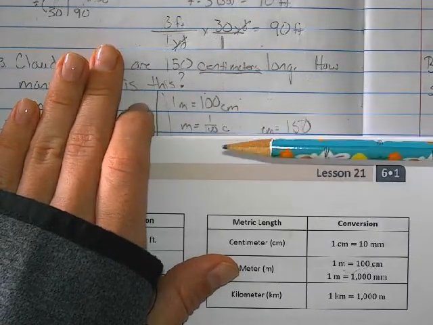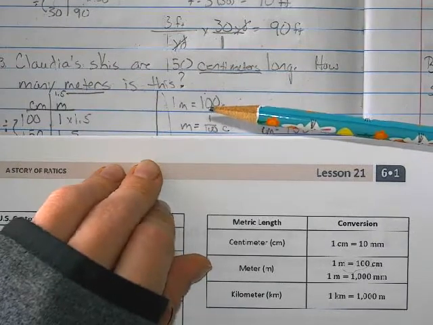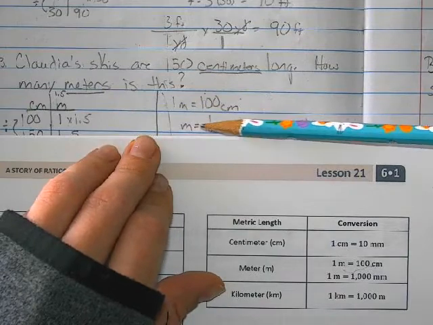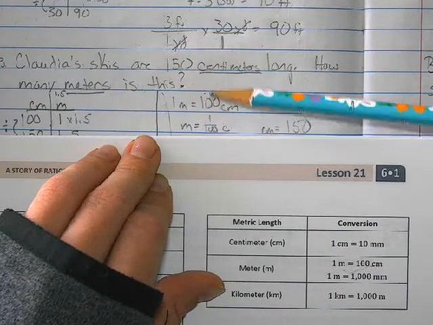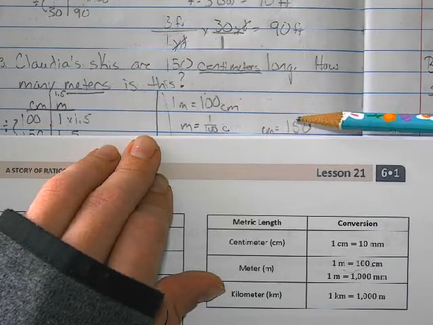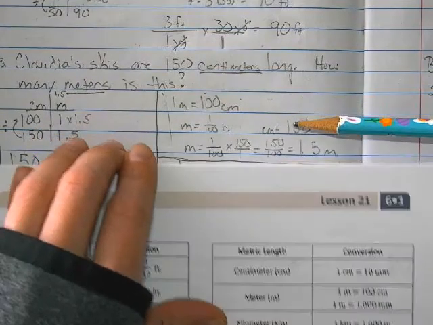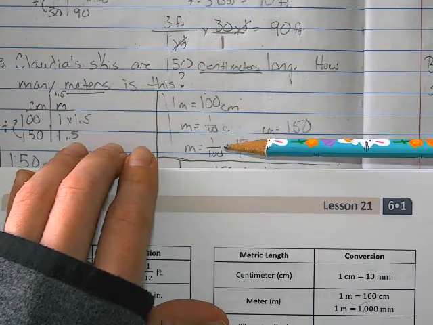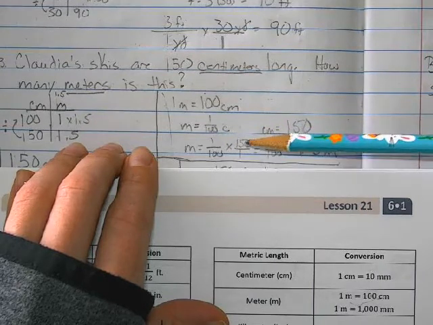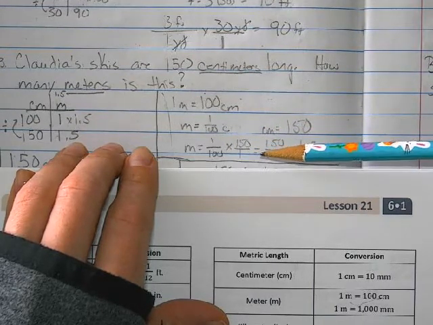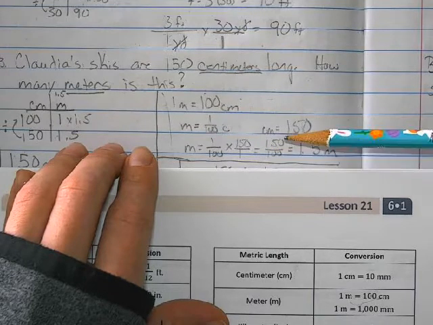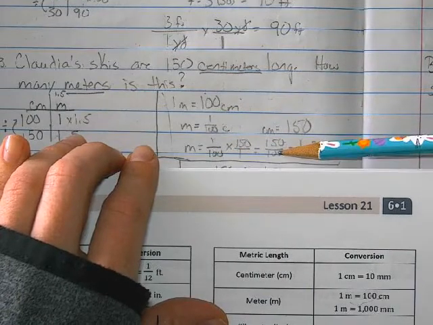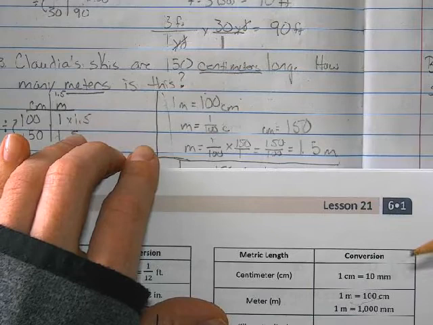I solve my equation because I'm looking for how many meters it is. Since meters is the question, my equation is going to start with m equals. The value of meters would be 1 over 100 times centimeters. They say they're 150 centimeters, so I take 150, I plug it in. That is 1 over 100 times the centimeters, which would be 150 over 1. Multiplying straight across, 1 times 150 is 150. 100 times 1 is 100. 150 over 100 is 1.5 meters.